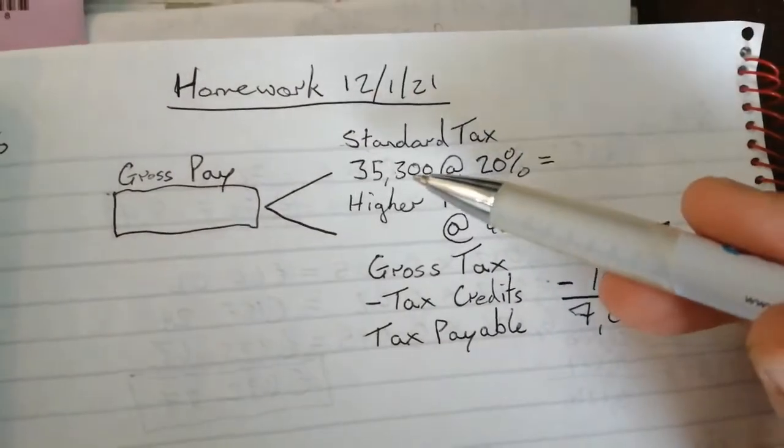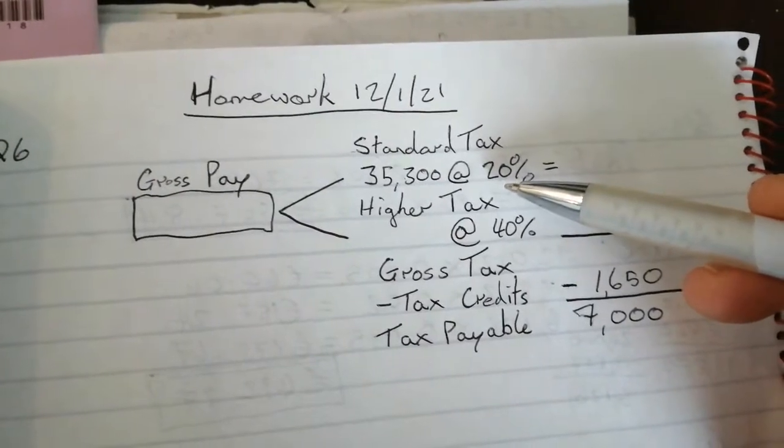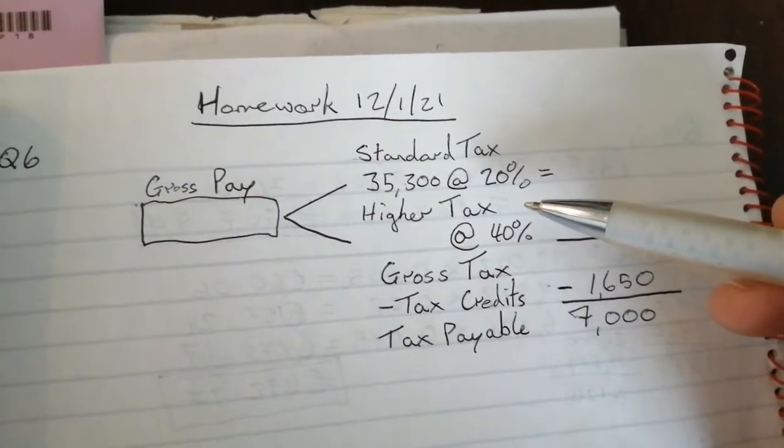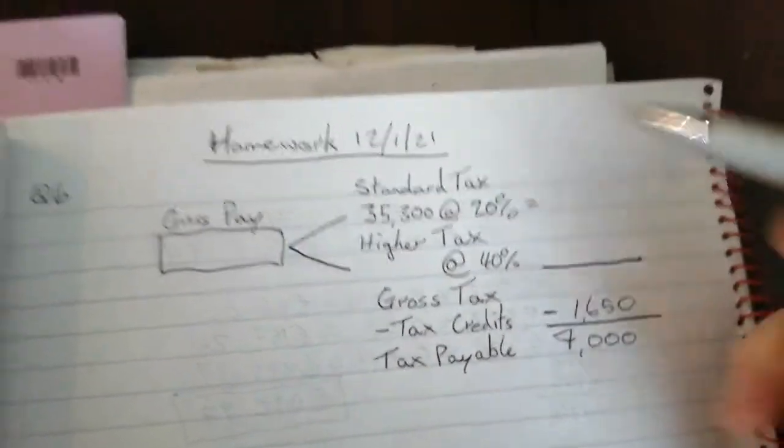Okay? Now, what can we do further? We can say that, well, we can get 35,300 by 20%, or we can get 20% of that. What does it work out to be? 10% is 3,530, so 7,060, I believe.